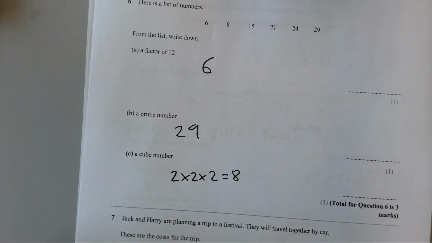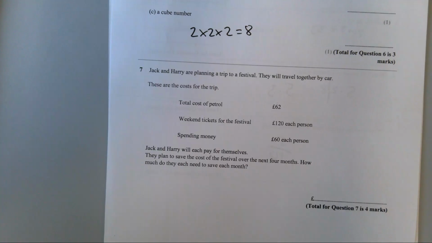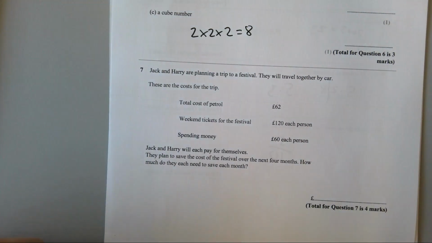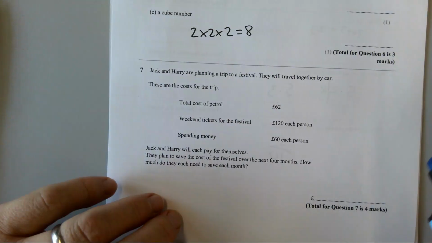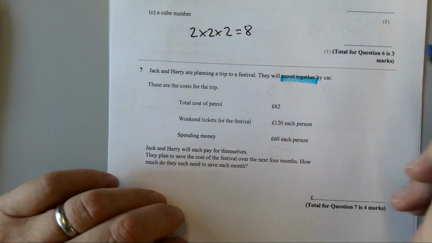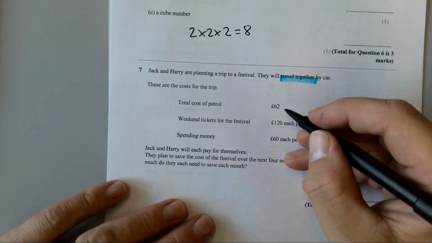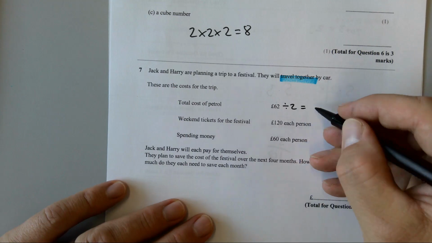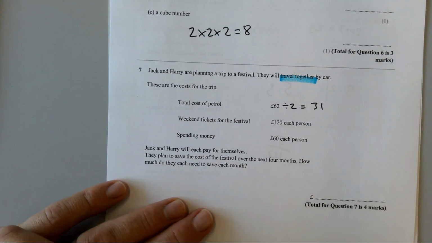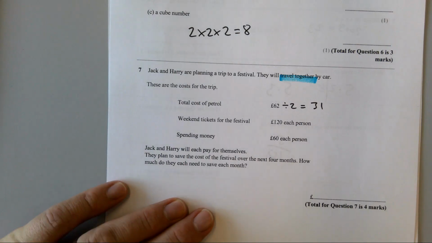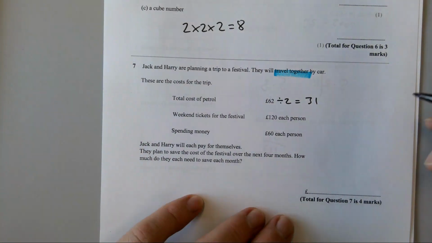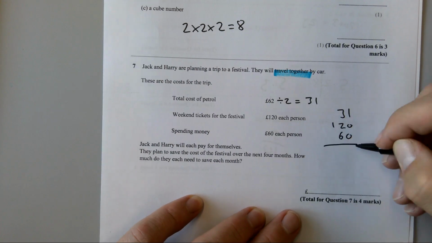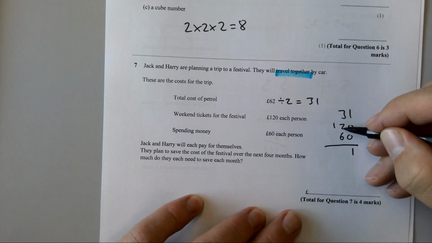Then question number 7. Jack and Harry are planning a trip to a festival. They will travel together by car. These are the costs of the trip. So they're travelling together. That's the key point in this question. So that means this 62 can divide, they can share between the pair of them. They're each going to pay £31 for their petrol money. So the cost for the whole weekend, 31 plus the 120 plus the 60. So 211 pounds.